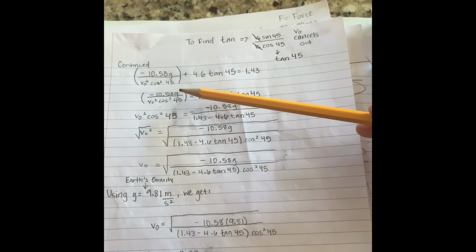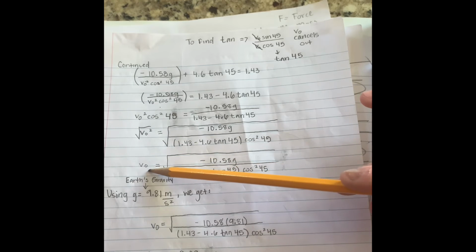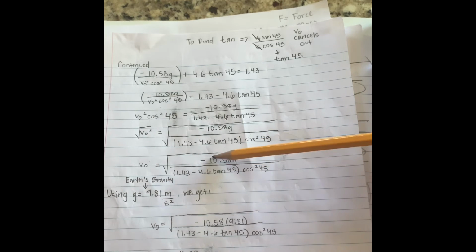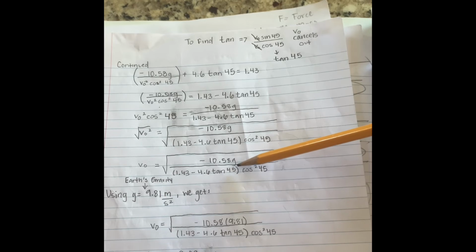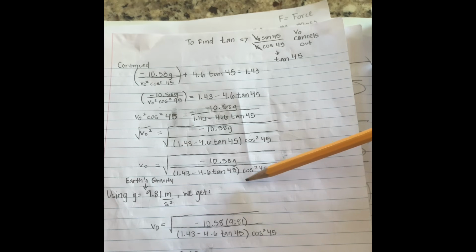So how we do that is we move over negative 10.58 times gravity to this side, which we divide. Then we bring it down and square root both sides, which we get the velocity by itself, which equals negative 10.58 times gravity over parentheses 1.43 minus 4.6 tan of 45 degrees, close parentheses, cosine to the power of 2 of 45 degrees.